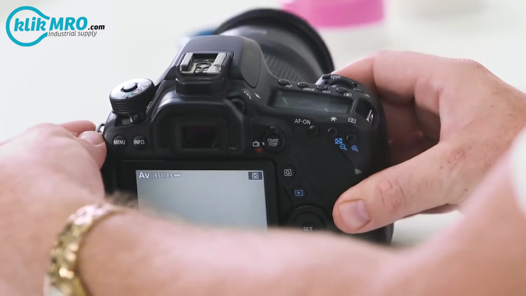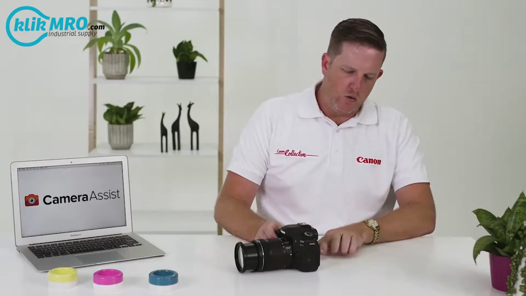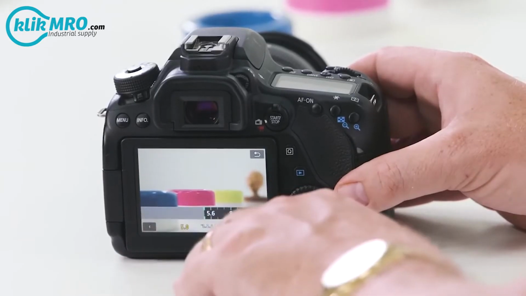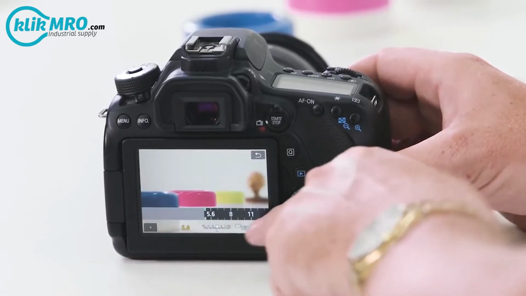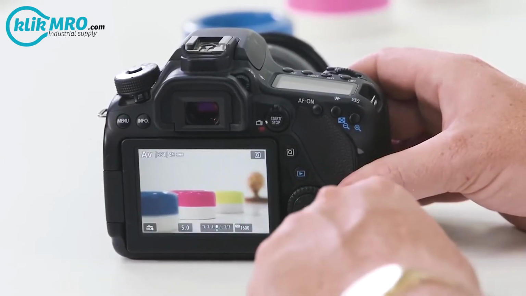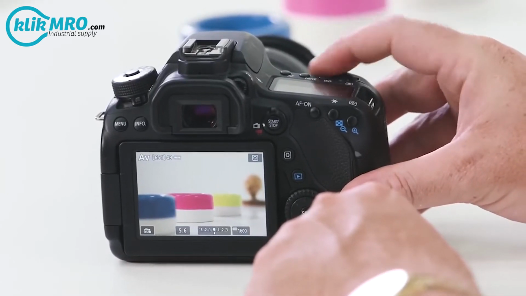Next, we're going to have a look at AV mode. What I'd like you to do is change your mode dial to AV on top of the camera. And with the use of live view, you're able to see what I see. To change our aperture value, we can either touch the value on the screen and swipe with our finger, the same as we can with shutter speed. Alternatively, we can use the top rotational dial to increase or decrease the aperture value. Let's have a closer look at what aperture value does to our image and how it can influence the viewer.